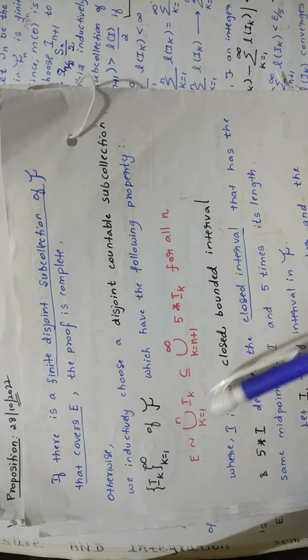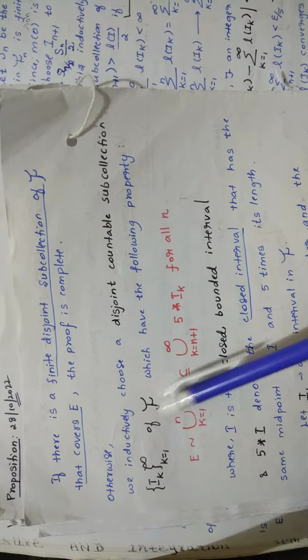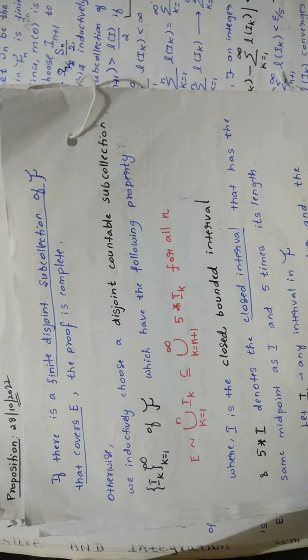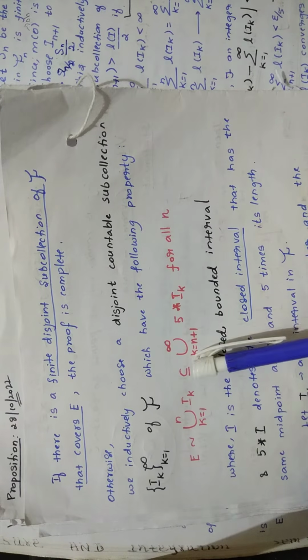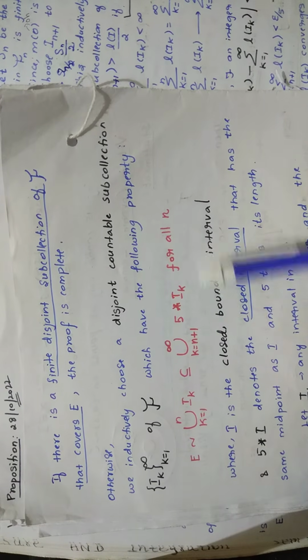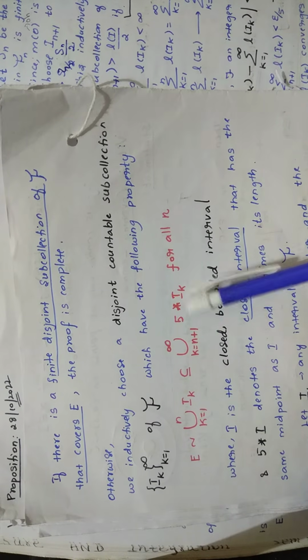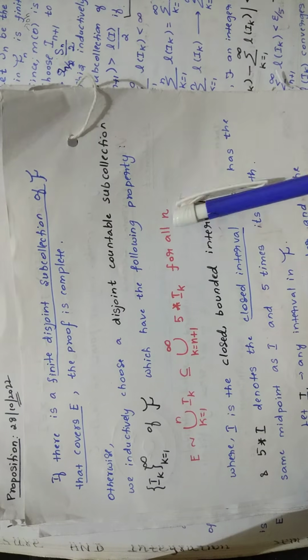Union k equal to... till n you are subtracting, so after n what do you have? You will have n plus 1, n plus 2, n plus 3, right? So that is what you are having here. This value will be a subset of the union k equal to n plus 1 to infinity of 5 star I_k, for all n.